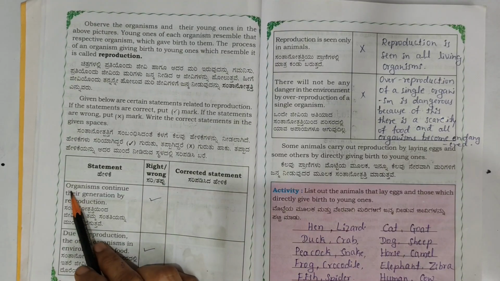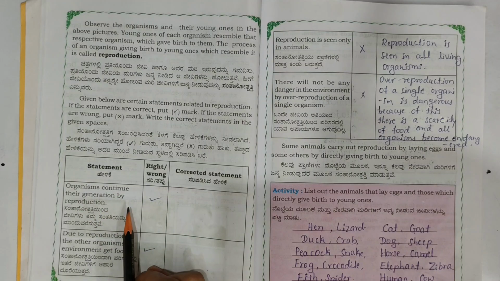So here first statement, organisms continue their generation by reproduction.